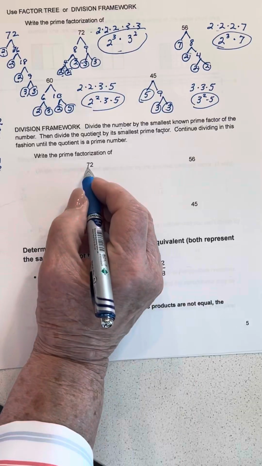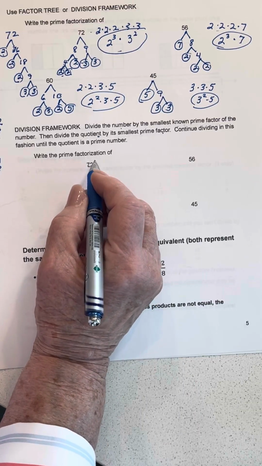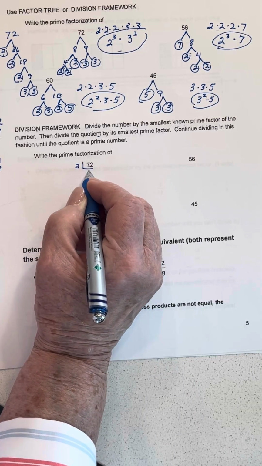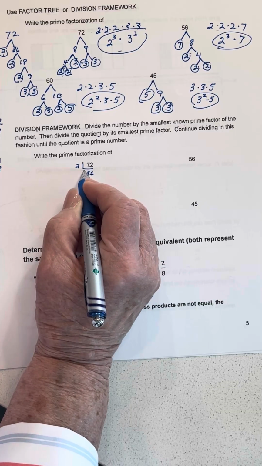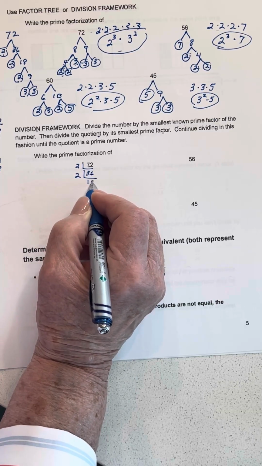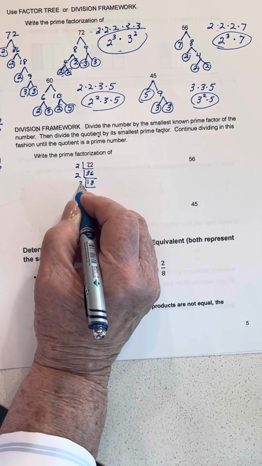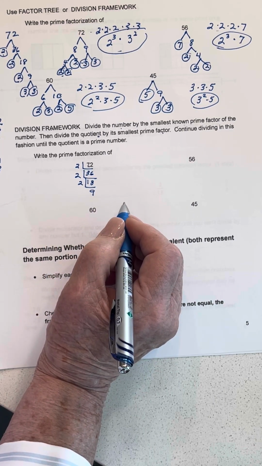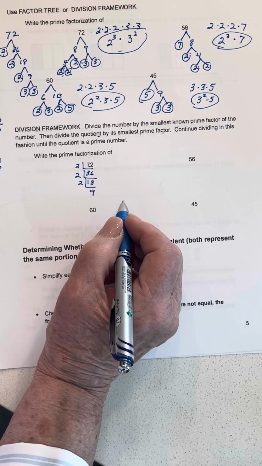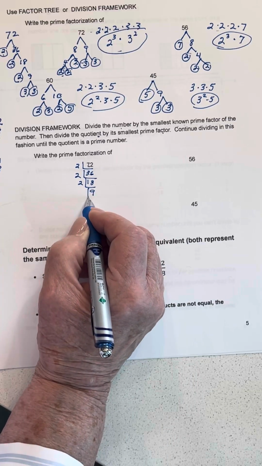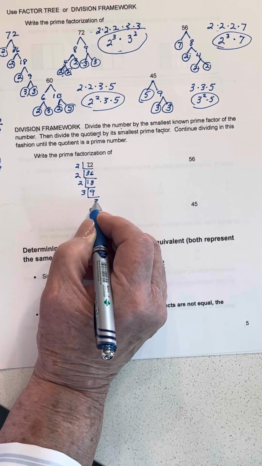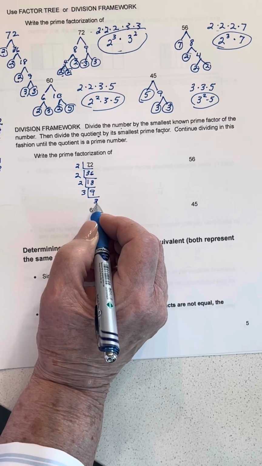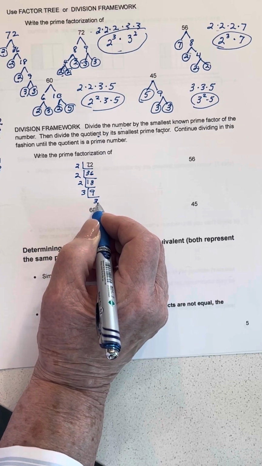So let's start dividing 72. We'll start with this one, 2. So we'll divide by 2, which is 36. We can divide that by 2, which is 18. We can divide that by 2, which is 9. 9 is not even, so we can't divide it by 2. So now we're going to move down to the next prime number, which is 3. We divide it by 3, and we get 3. So 3 is a prime number, this final quotient that we got.